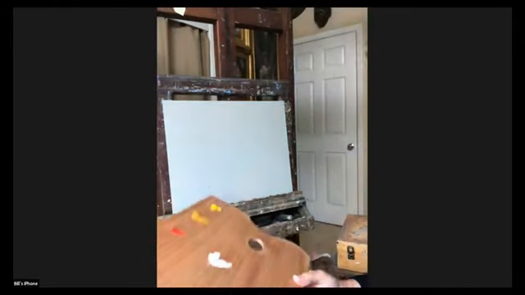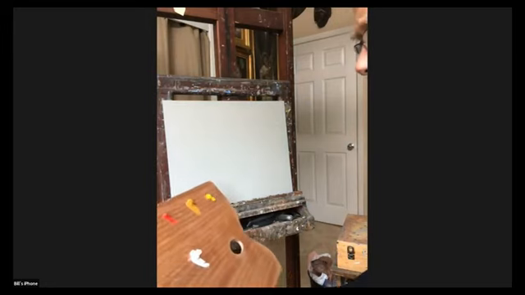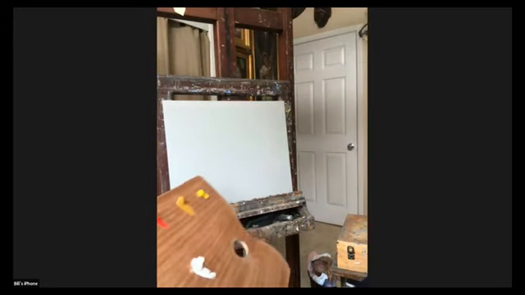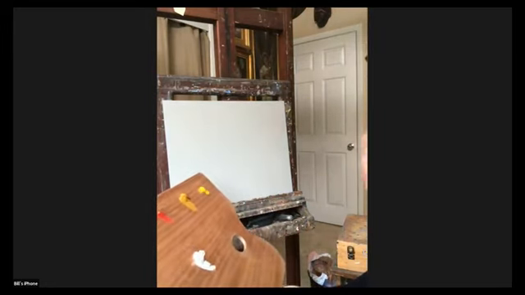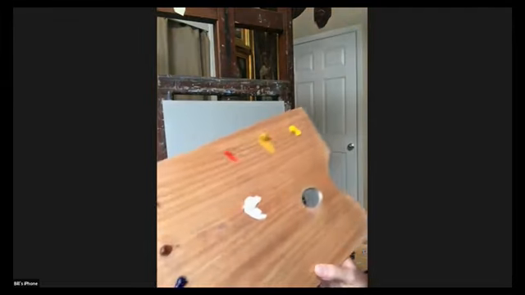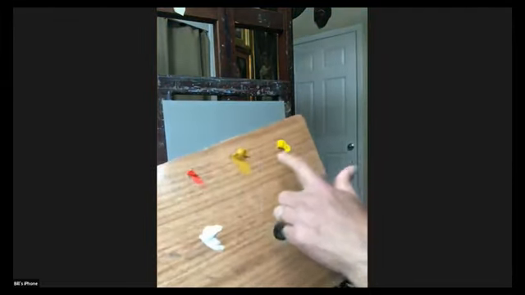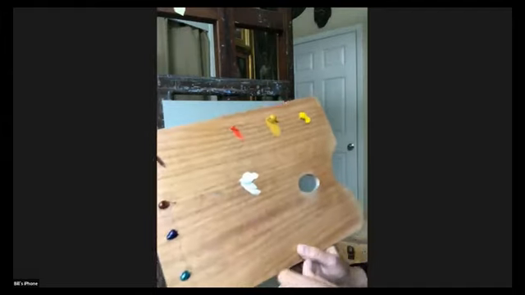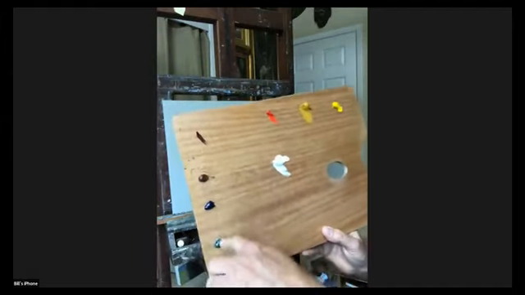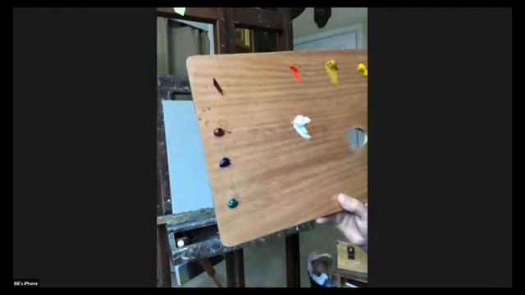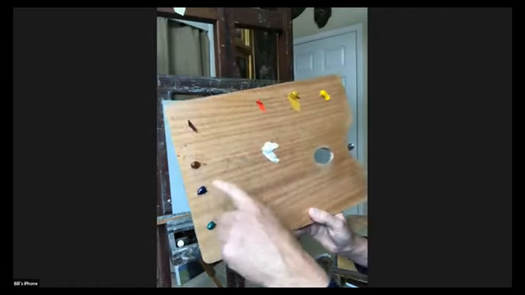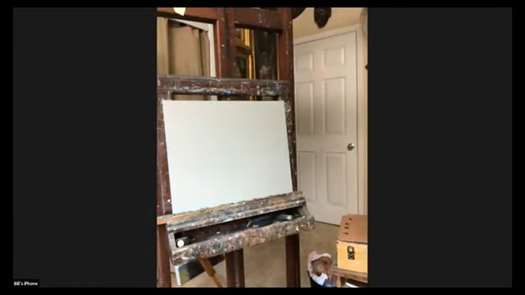I don't have too many colors, but I can get pretty much anything I need with this palette. If I want to warm something up, I just go over to this side and I grab warmer colors. And over here are cooler colors if I need to cool something down. But painting outside, blue is the one that gets used the most because there's blue everywhere.